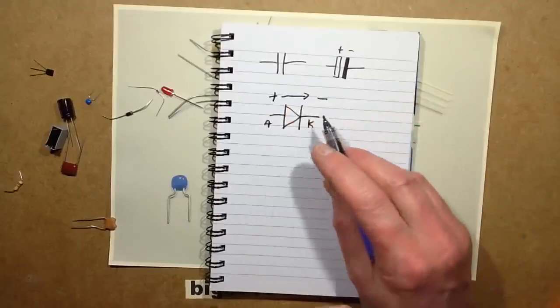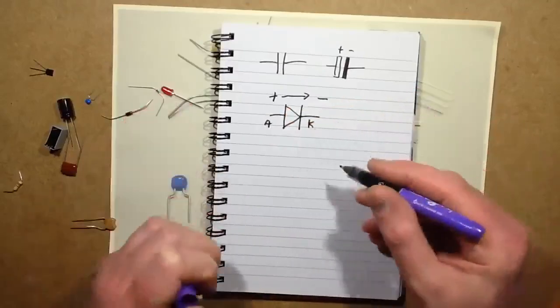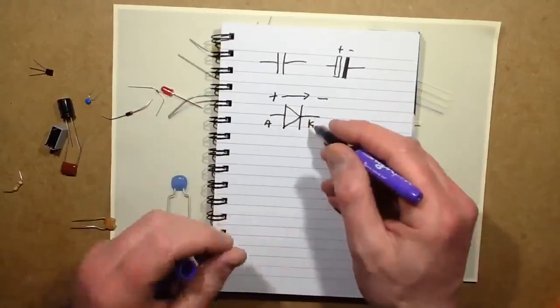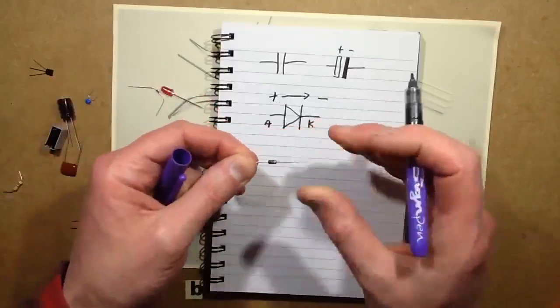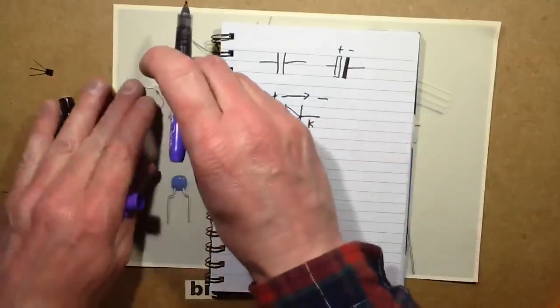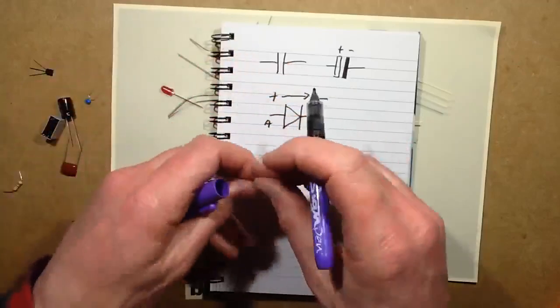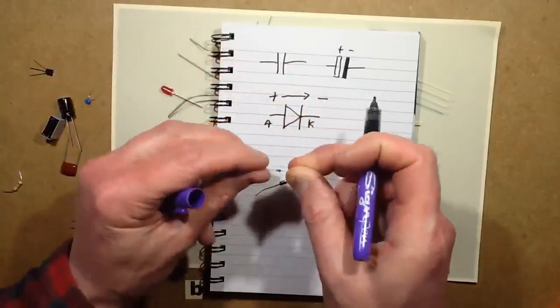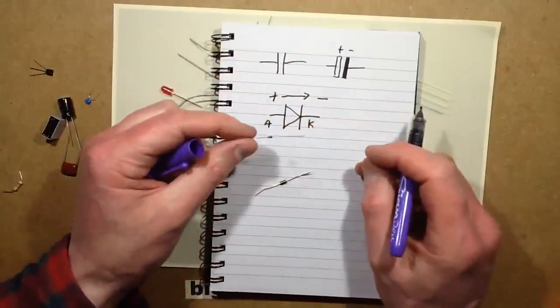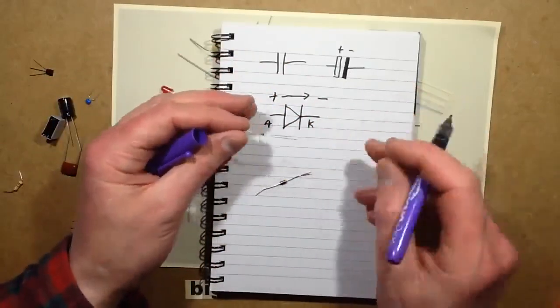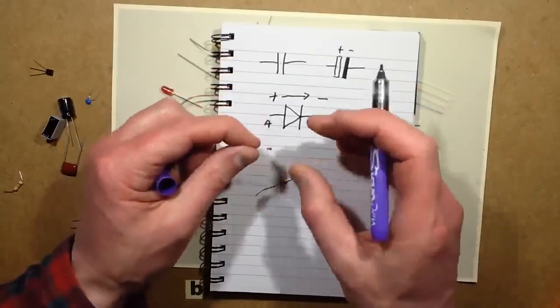And the main values you have to consider with diodes are the current you want to flow through them. Say, for instance, this is a 1 amp diode. It's rated to handle 1 amp flowing through it. Something like a 1N4148 signal diode is not designed for anything major. It's just designed for, say, rectifying small electrical signals. So it's only rated about 100 milliamps or so, if that.